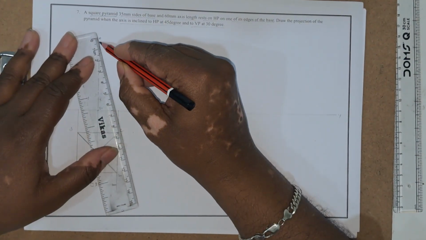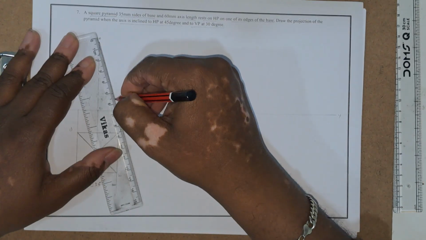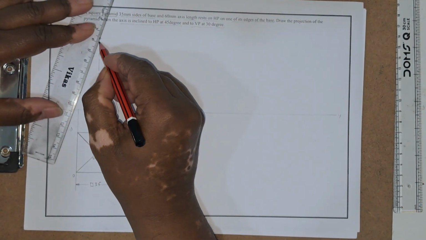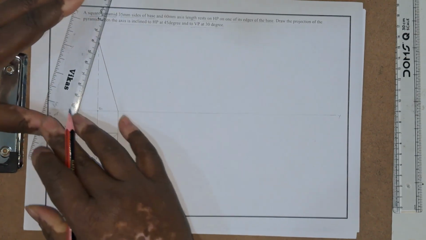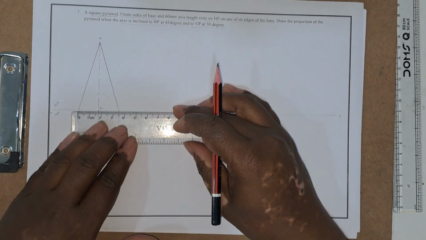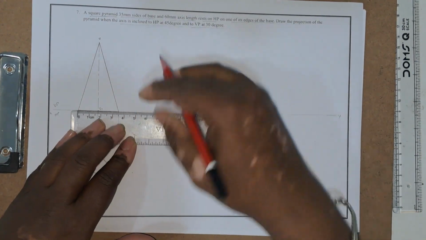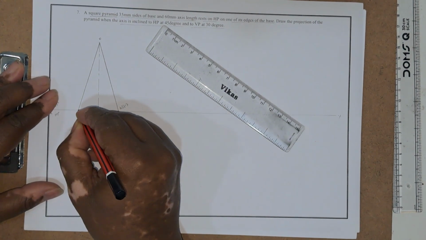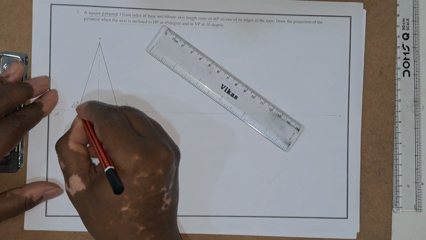From the vertex, from the point O, I shall join this with a proper visible line. So in the front view, the square pyramid looks like a triangle. And here I have B dash bracket C dash, and this I have A dash bracket D dash, right?